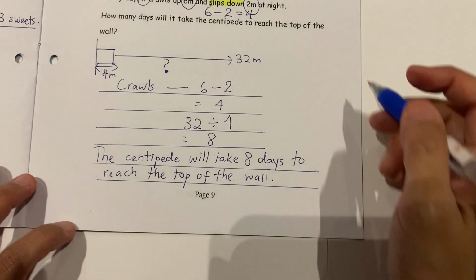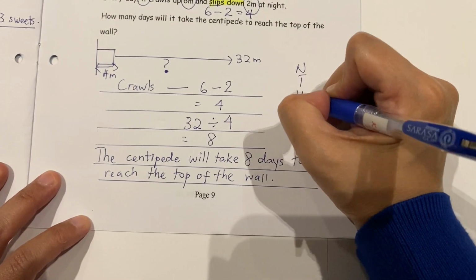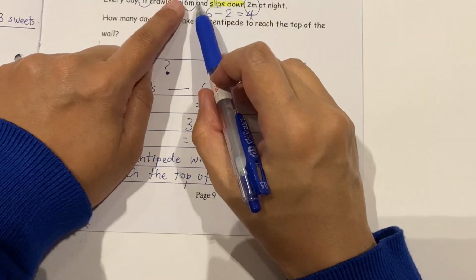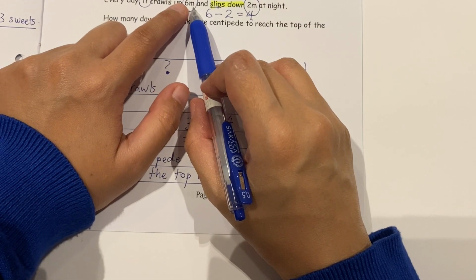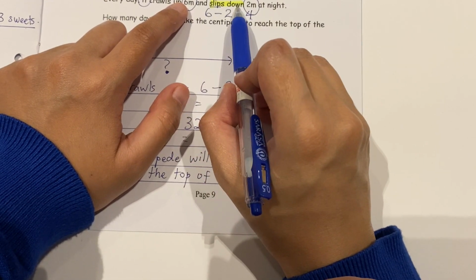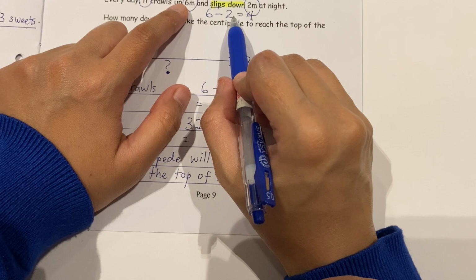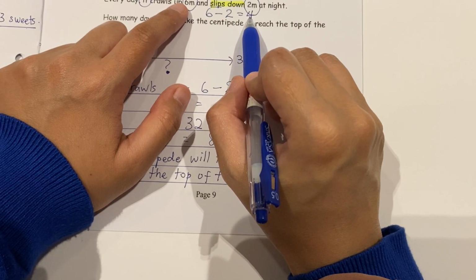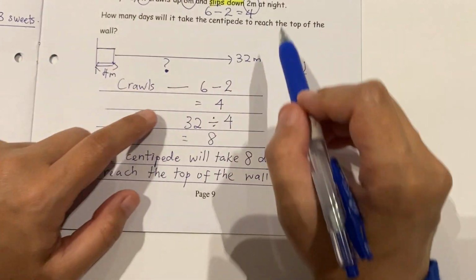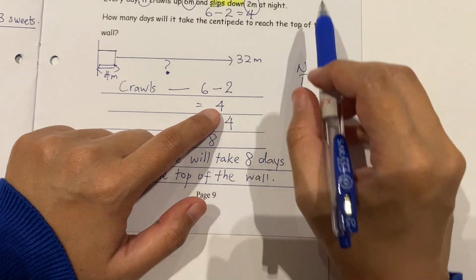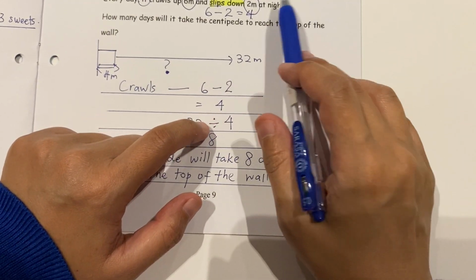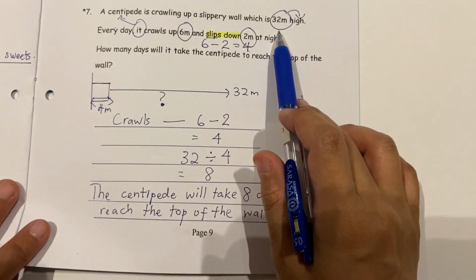Okay, right, so do your NTUC. The numbers: 6 meters crawl up, 2 meters slip, so 6 take away 2 gives you 4 meters. So actually the centipede crawls only 4 meters. The height of the wall is 32 meters high.